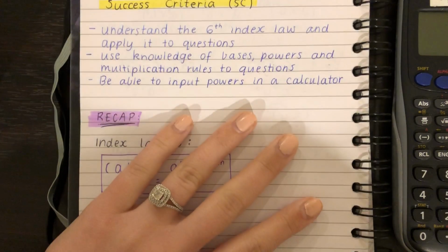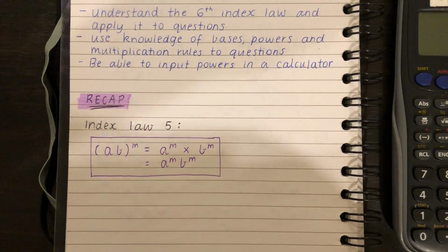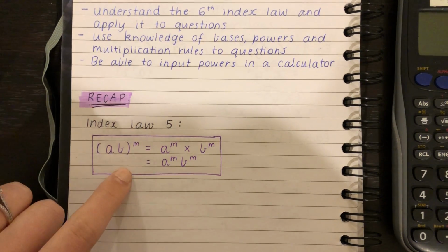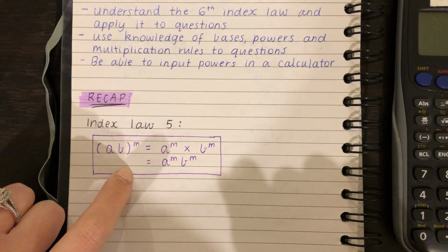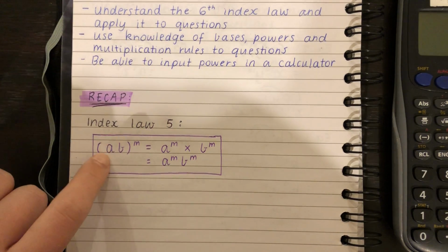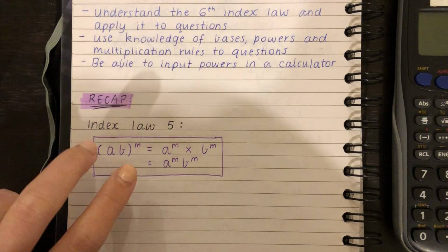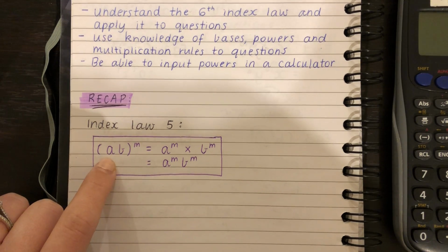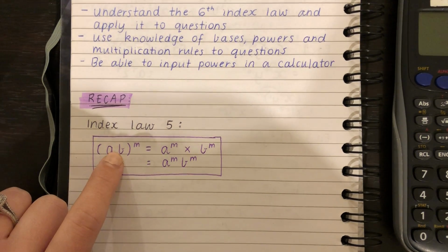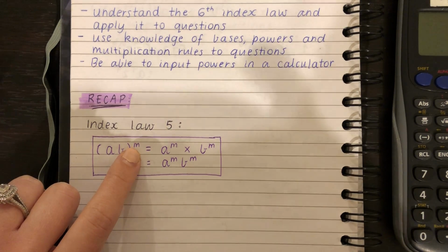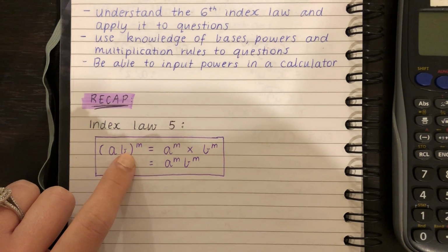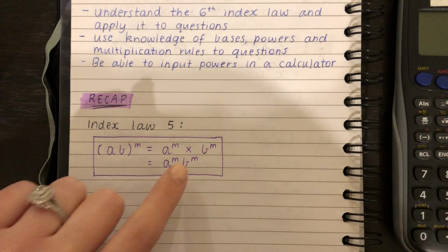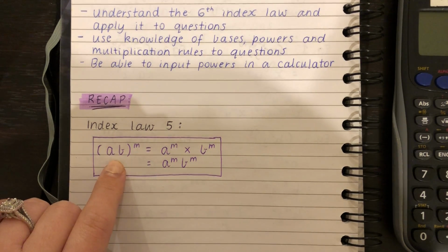So let's have a recap of the fifth index law, which was my previous video. I have rewritten what that law is, just in case you have forgotten, okay? Basically, whatever we have inside of a set of brackets, if that is then raised to a power like so, A, B are just variables, and M is a number, let's say, that is to the power of everything inside those brackets. The M gets placed, let's say, on top of each and every variable in the bracket.